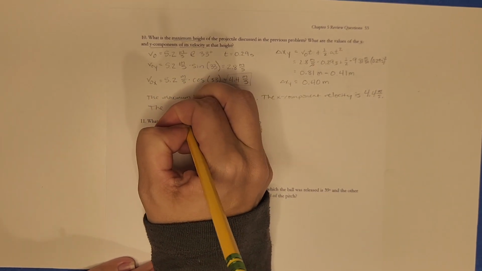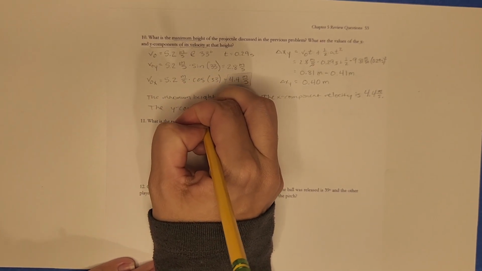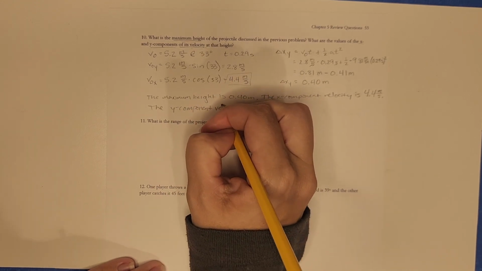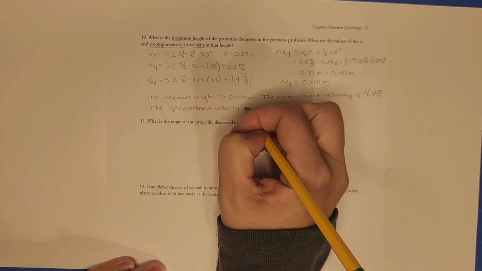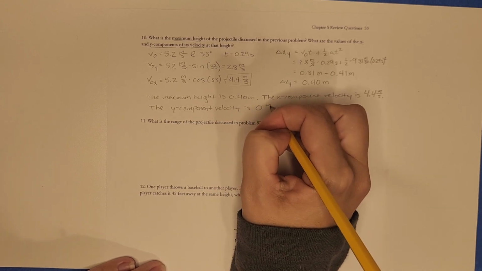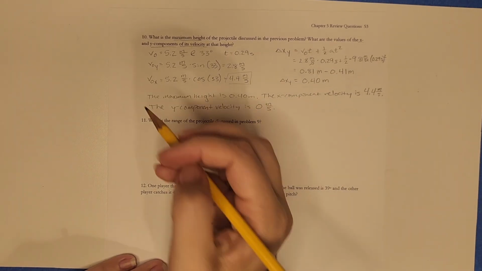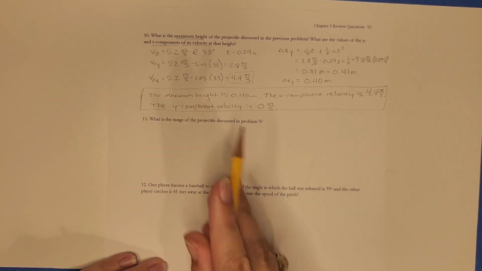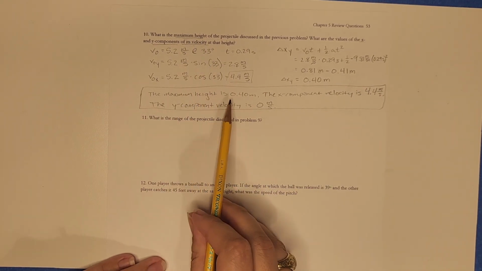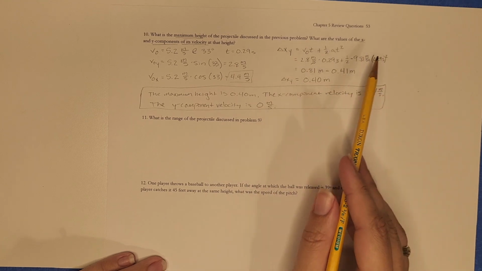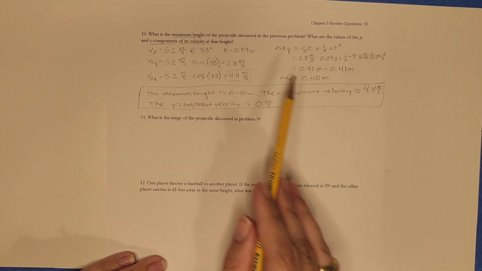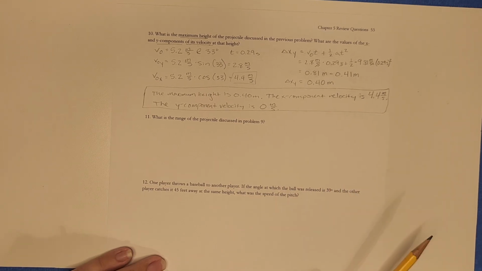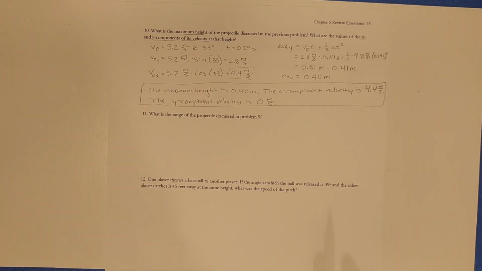The y component velocity is 0 meters per second. And that's our answer for this one. So we just double check that we've answered everything. Maximum height, we have a meters value. X and y components of velocity, we have x, y, and velocity is meters per second. So we are good.